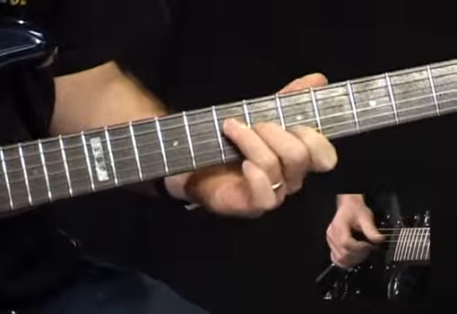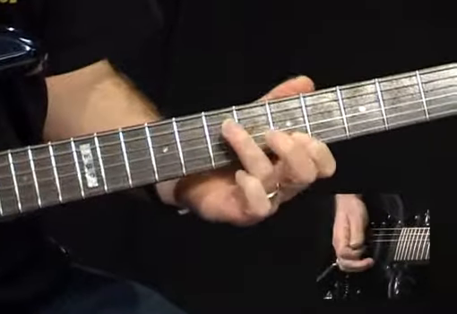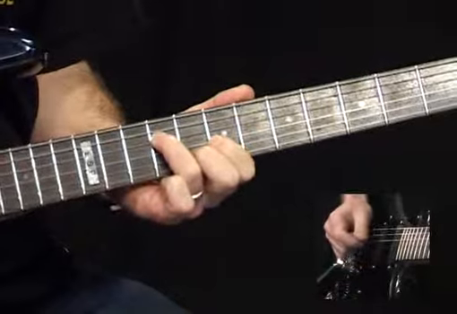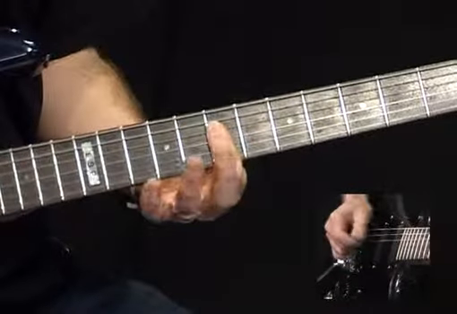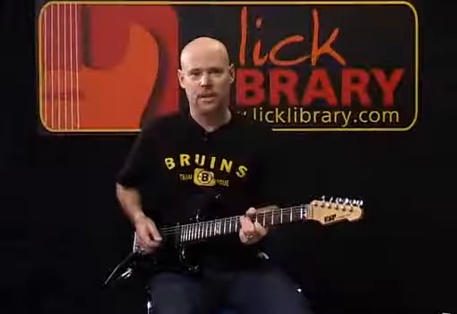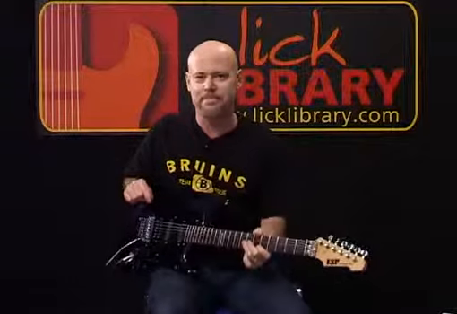And then I'm going to go to an A chord, where the A, the root note, is on the bottom on the 7th fret of the D string. So those are my three chords. G, D, and A. All right, so let's check that example out with the band, and then we'll come back and talk about it a little more.